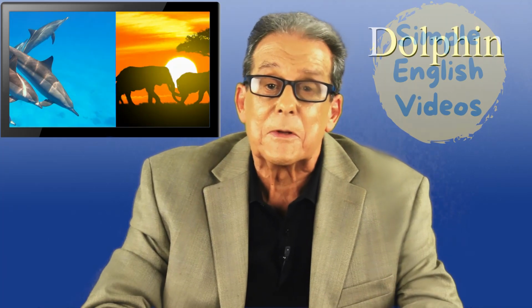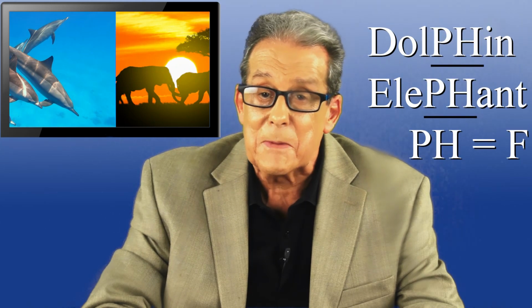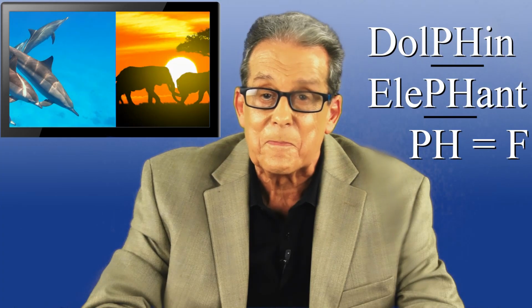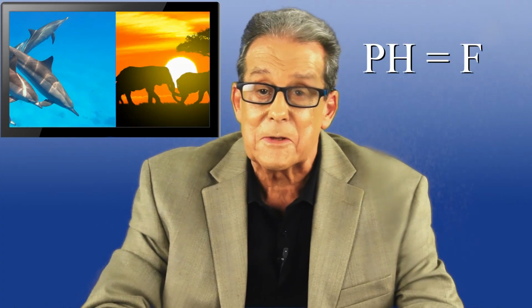The ones on the left are dolphins, and the ones on the right, of course, are elephants. So what's the similarity? It's the letters PH making the same sound as the letter F. And that's the subject of today's lesson.